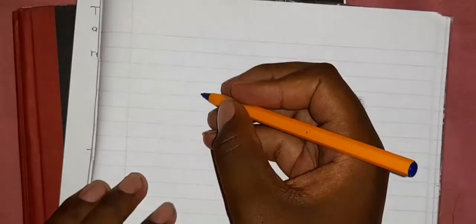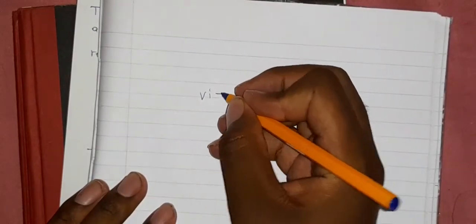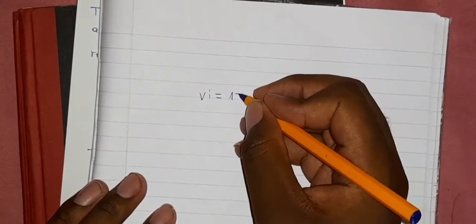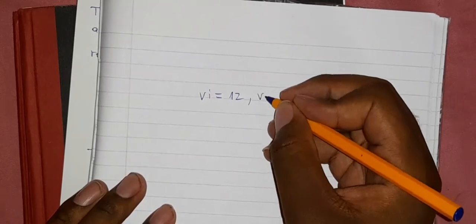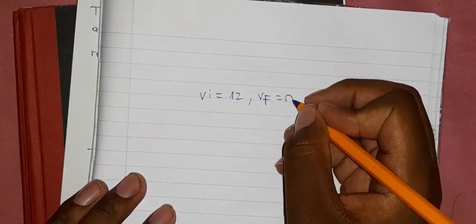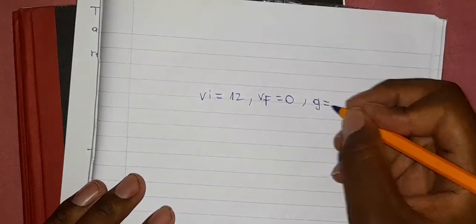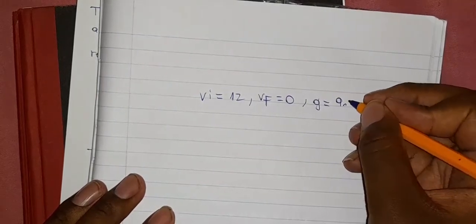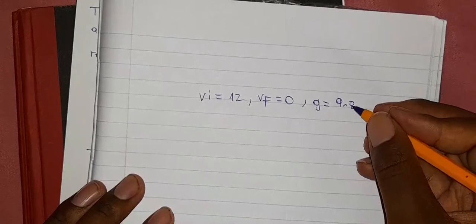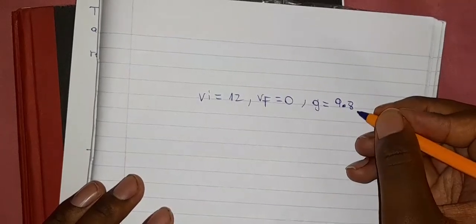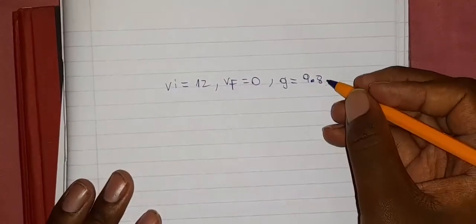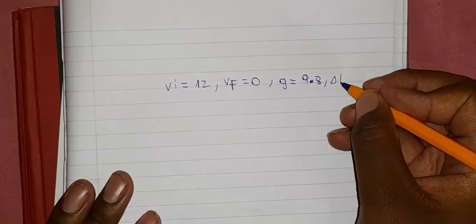What do we know? We know that the initial velocity is 12. We know that the final velocity is 0 at its maximum height. We know that gravity is 9.8 downwards. What else do we know? We don't know the change in time.